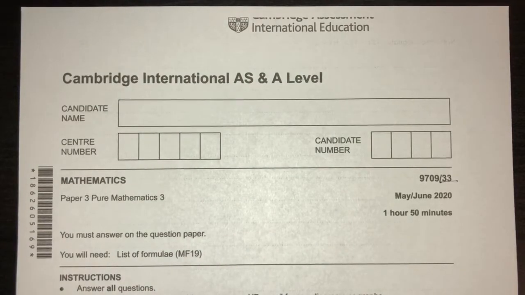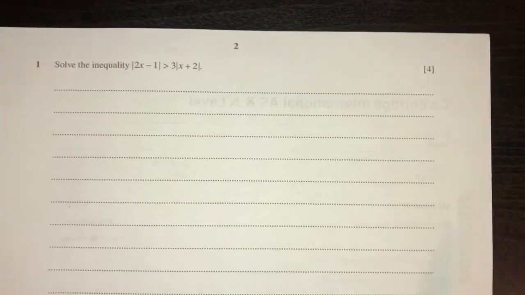This one is paper 3-3 of May-June 2020 of A-Level Pure Math. So in this paper, we are going to be doing all the questions step by step, and I will try my best to explain every question in as much detail as possible. The whys and the hows will be explained as well. So with that being said, let's move on to question number 1.